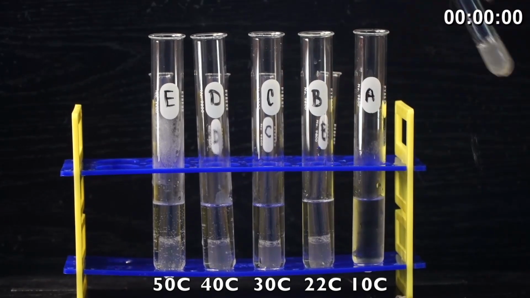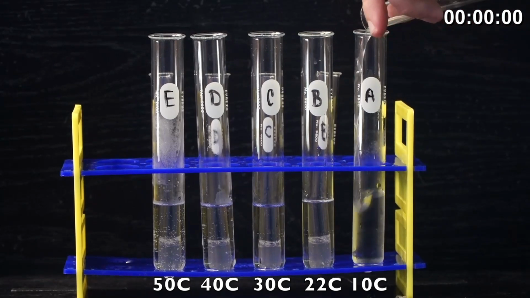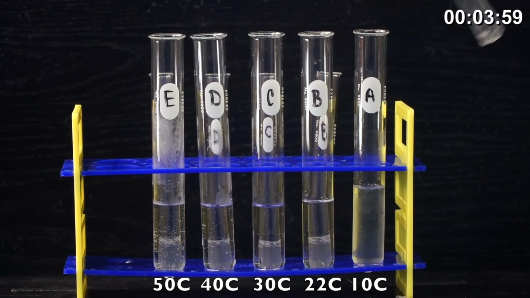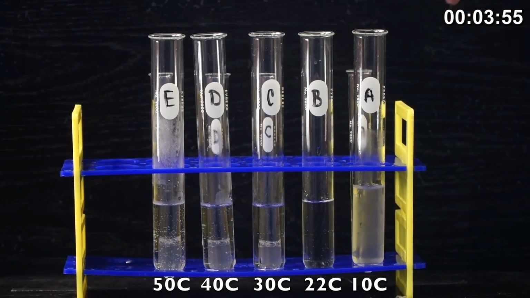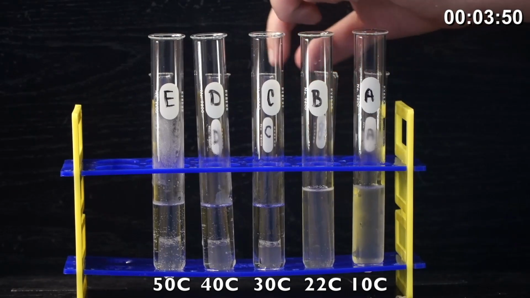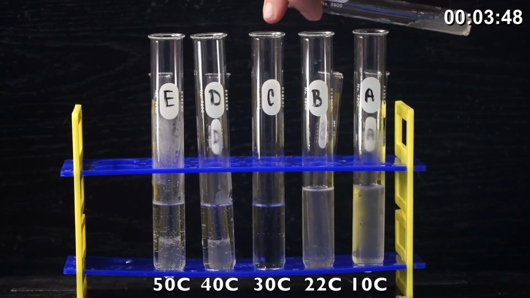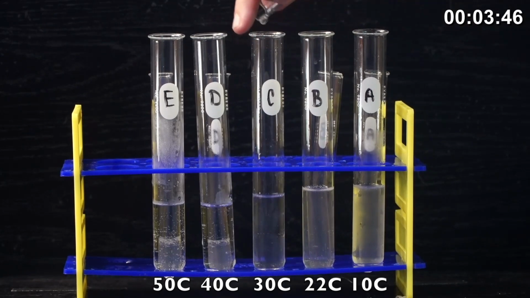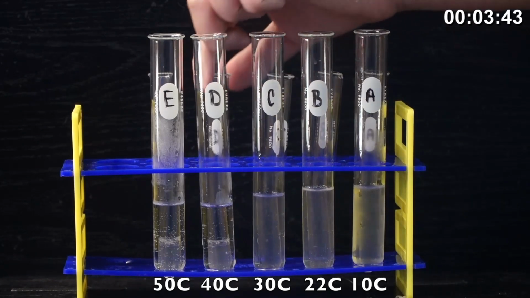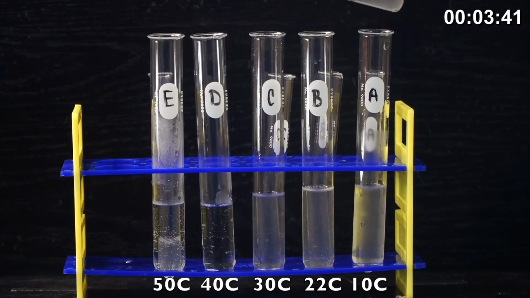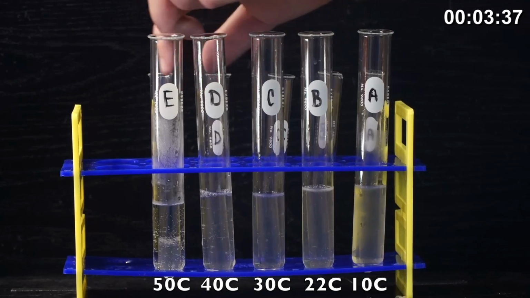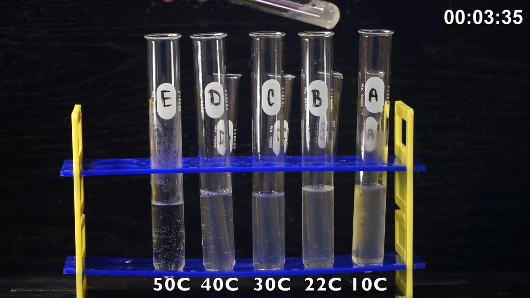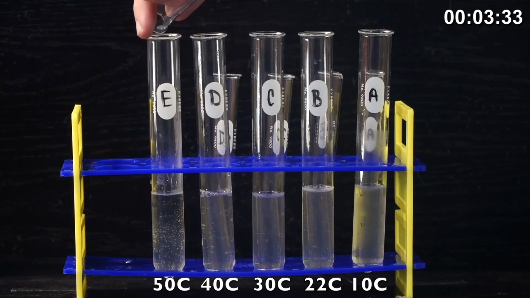So we're going to go ahead and add, remember A represents our cold, approximately 10 degrees temperature from the ice water. B is going to represent our room temperature, approximately 20 degrees. C will be from our 30-degree water bath, and D will be from our 40-degree water bath. And then finally, E is our warmest temperature on the range, and that will be from our 50-degree water bath.